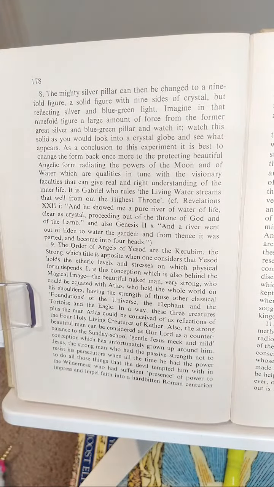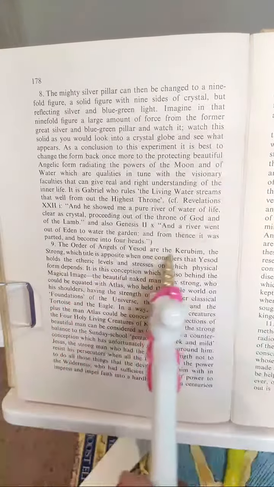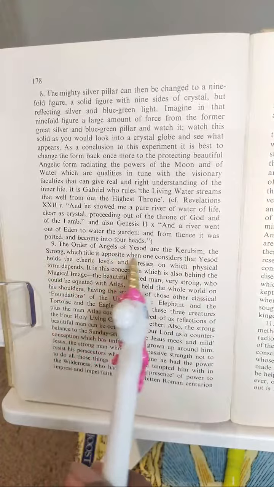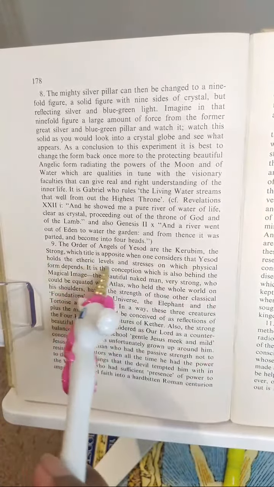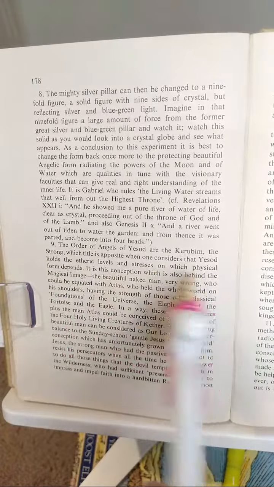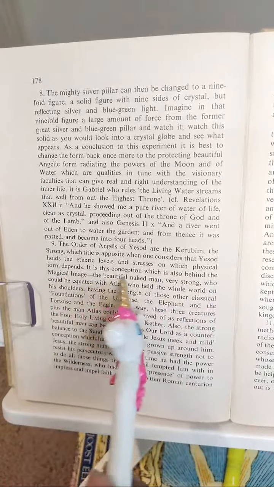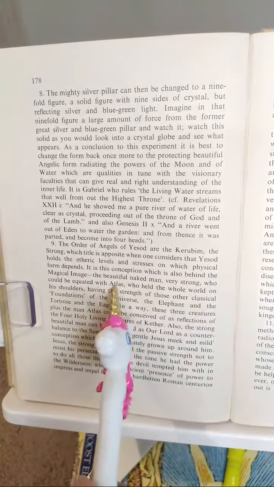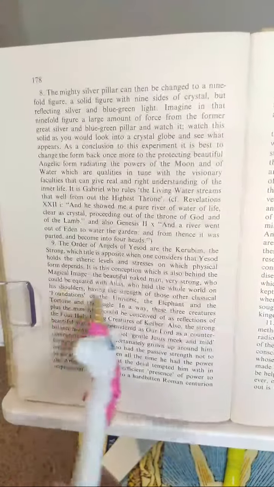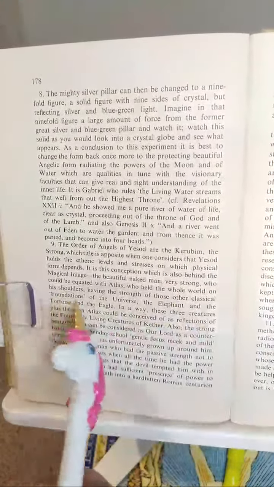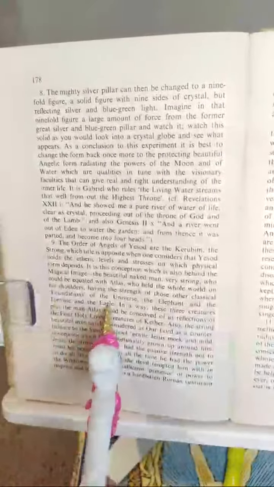Number 9. The order of angels of Yesod are the cherubim, the strong, which title is apposite when one considers that Yesod holds the etheric levels and stresses on which physical form depends. It is this conception which is also behind the magical image, the beautiful naked man, very strong, who could be equated with Atlas, who held the whole world on his shoulders, having the strength of those other classical foundations of the universe, the elephant and the tortoise and the eagle. Right? Check this out. We got the eagle, we got a tortoise, got an elephant, and we have a very strong man, Atlas, holding the world on his back.